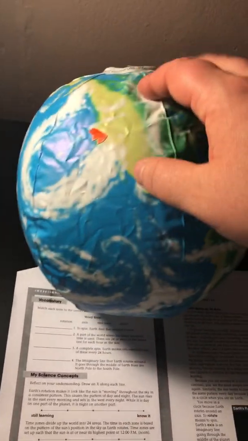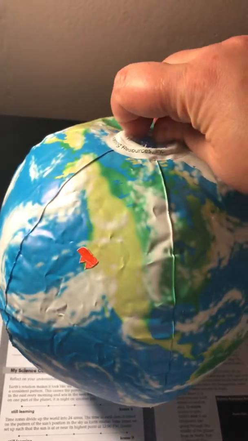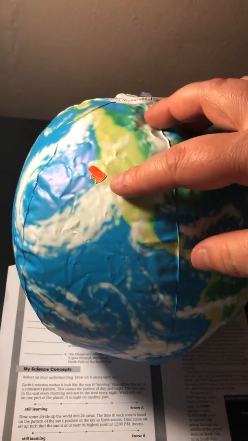And so the scientists and the people that have dealt with calendars and time have made different time zones, which are parts of the earth that are split 24 hours to help make sense of time and the light that's being received from the sun, okay?